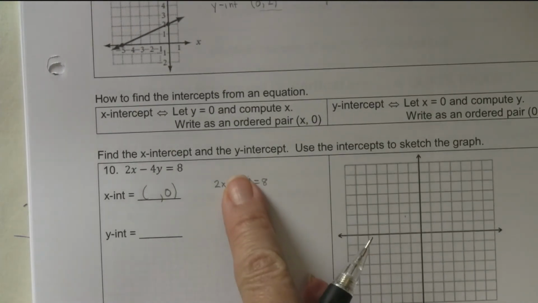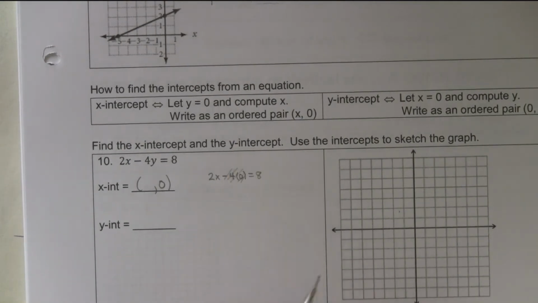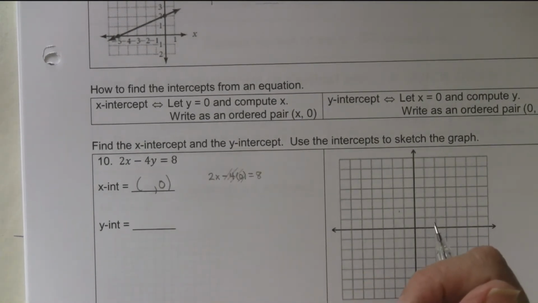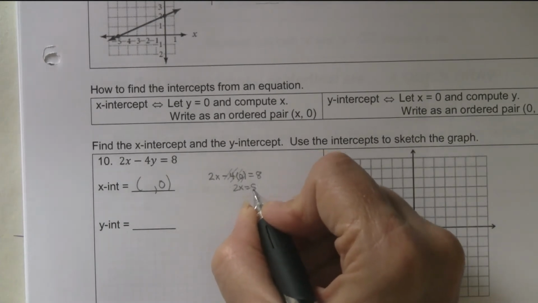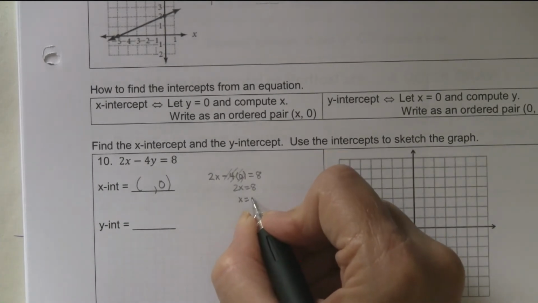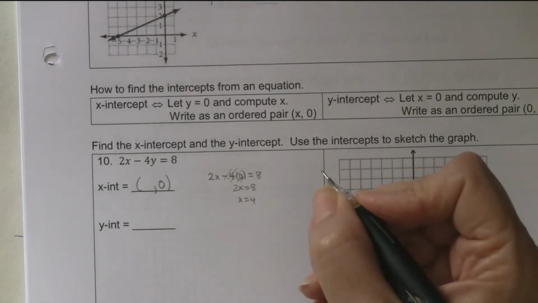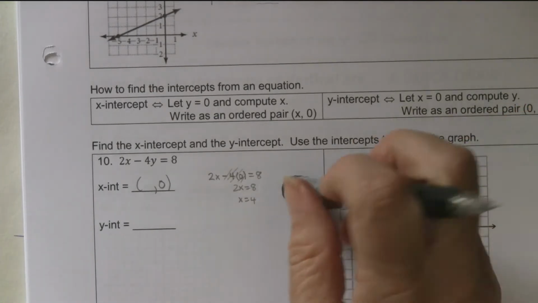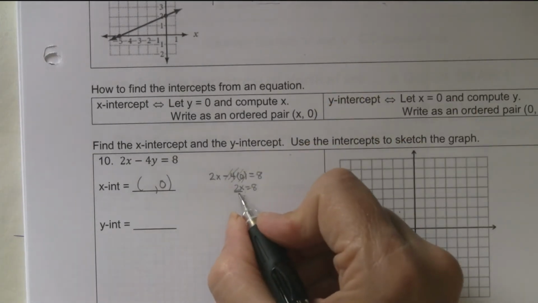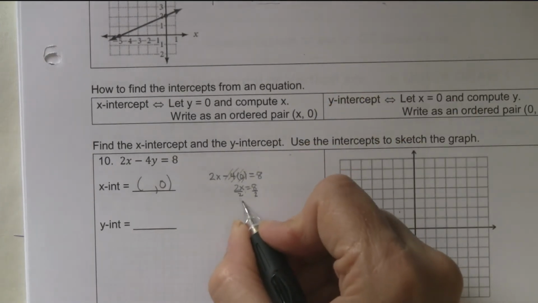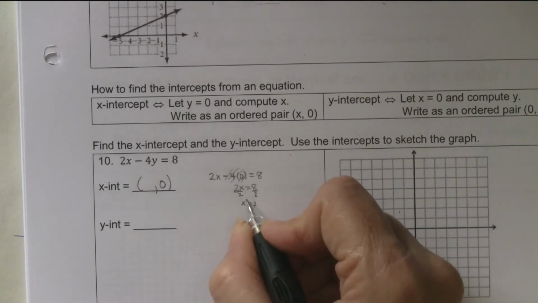Because that part's gone, and we end up with 2x equals 8. And they say you cover up that one because 0 times 4 is 0. And so I end up getting to solve 2x equals 8, which is x equals 4, right? And you can see that that's the answer. Or if you're a person that solves it all the way to the bitter end, you could divide by 2, x is 4.